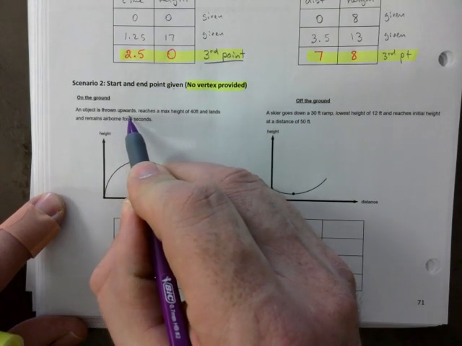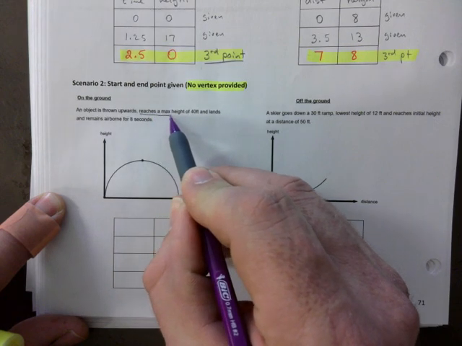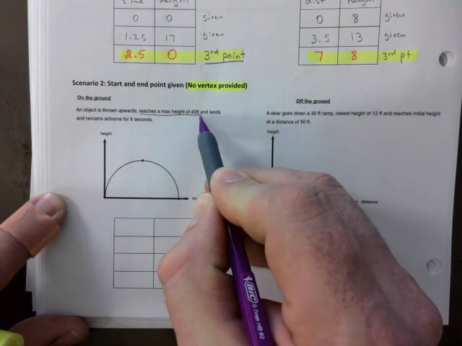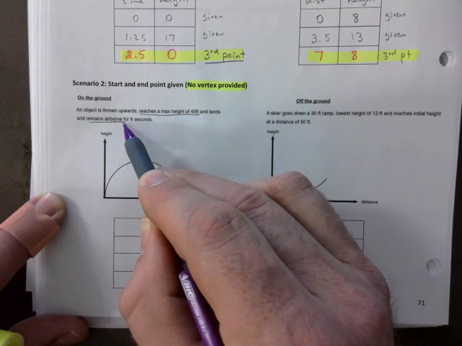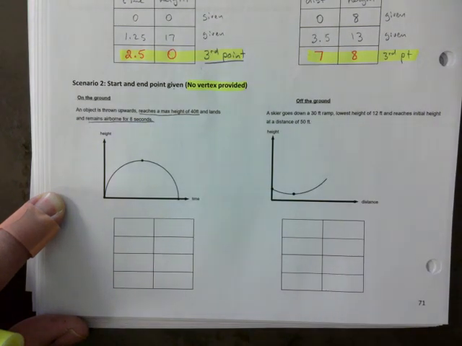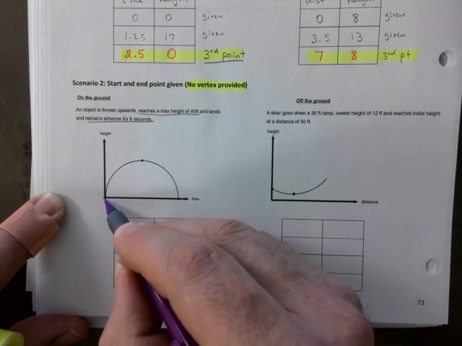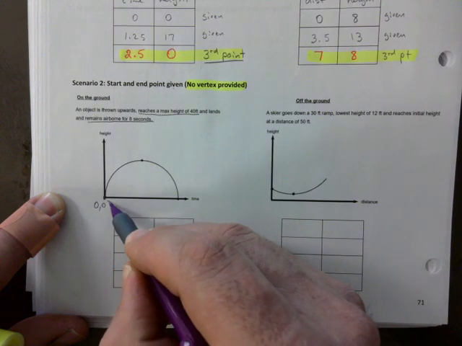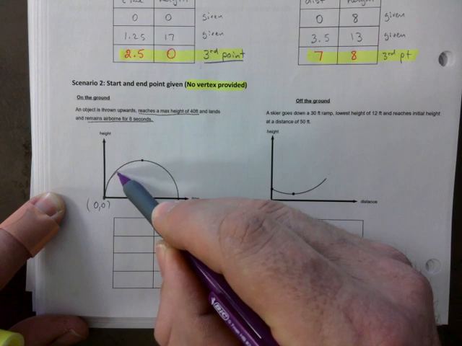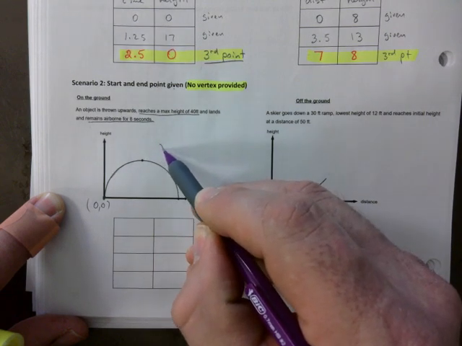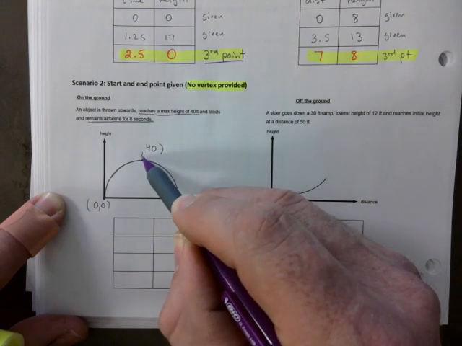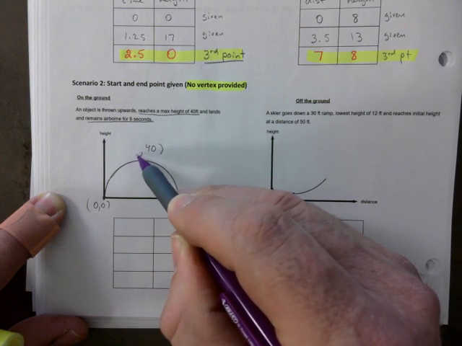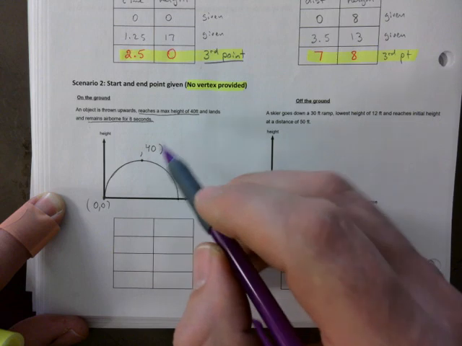An object is thrown upwards, reaches a maximum height of 40 feet, then lands and remains airborne for 8 seconds. Okay, so we're not told that we're off the ground, so this would be 0, 0. The object is thrown up. We reach a maximum height of 40 feet. So we know the y value of the vertex, but we do not know the x value of the vertex just yet.